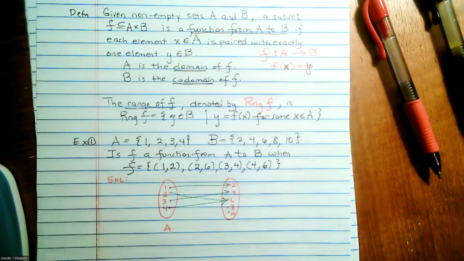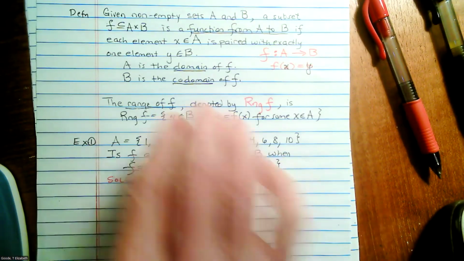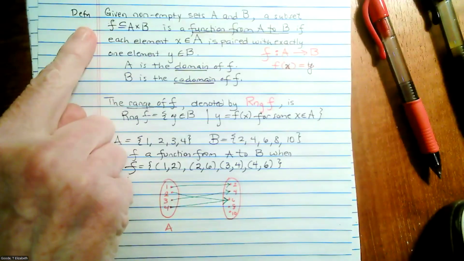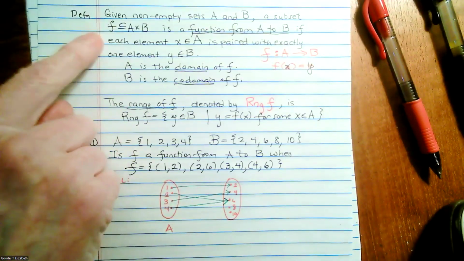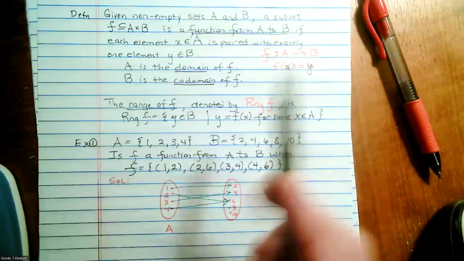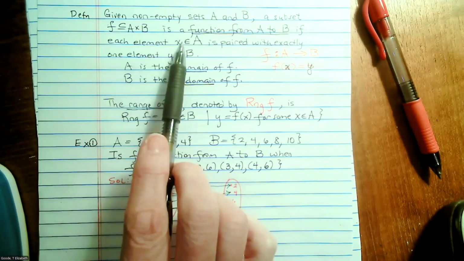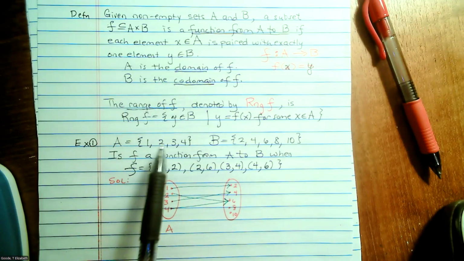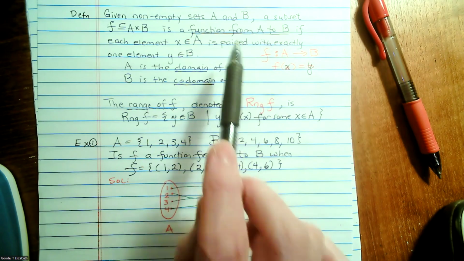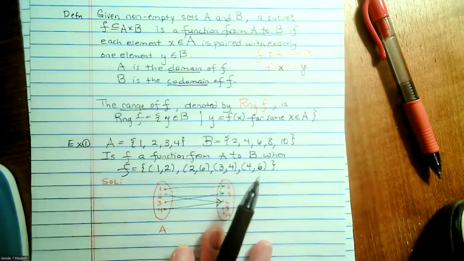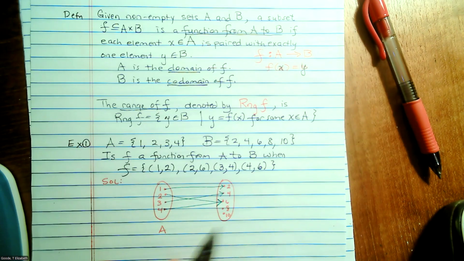I don't remember what the conditions for that were. So I would say, well, yes. Let's not guess. The conditions for that are right here. F is a function from A to B if each element x in A, so we've got x equals 1 or 2 or 3 or 4, is paired with exactly one element y from B. So it definitely is a function.